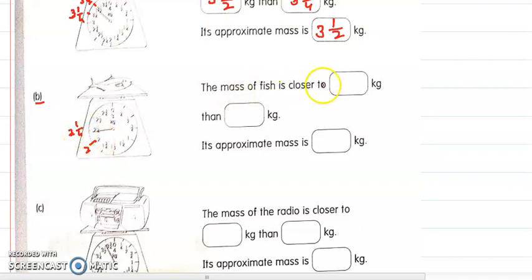I will say the mass of the fish is closer to 2/4 than 2 kg. So approximate mass will be 2/4. As we are rounding to the nearest measurement unit, we can write quarters, halves or 3/4. There is no restriction for writing them in this case.